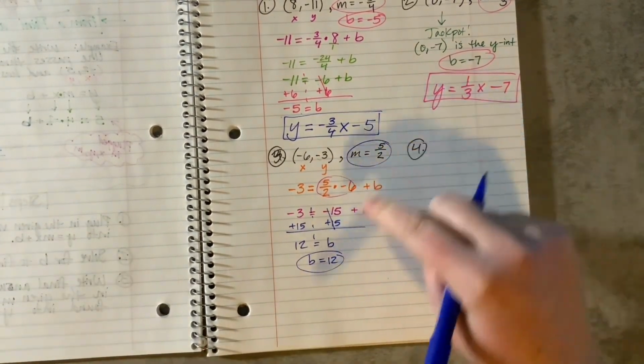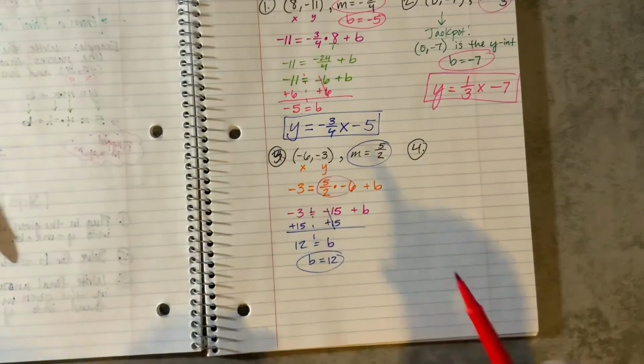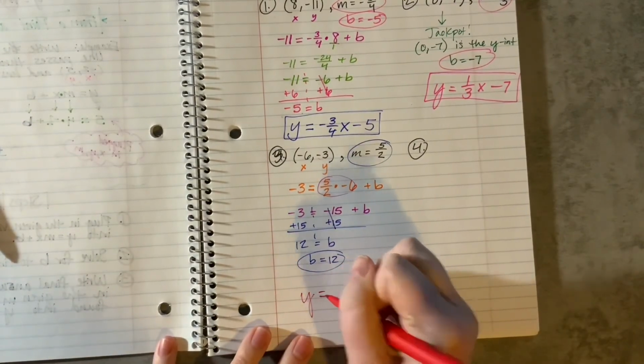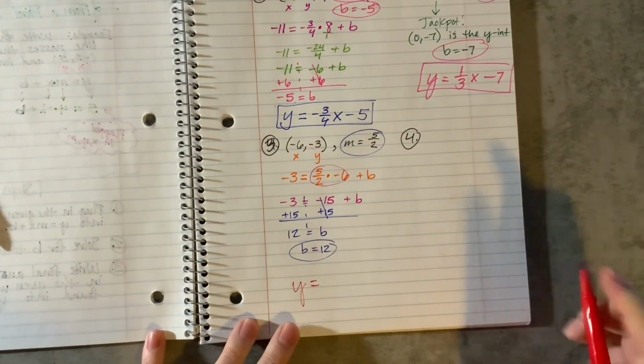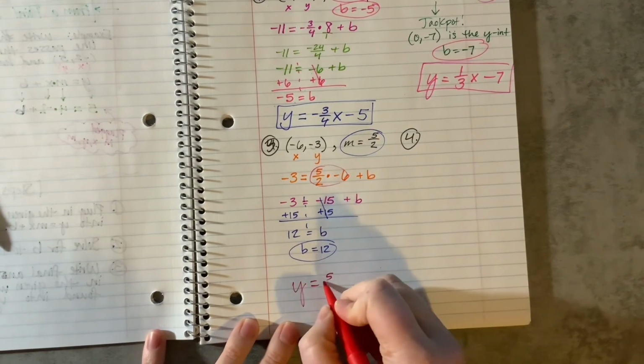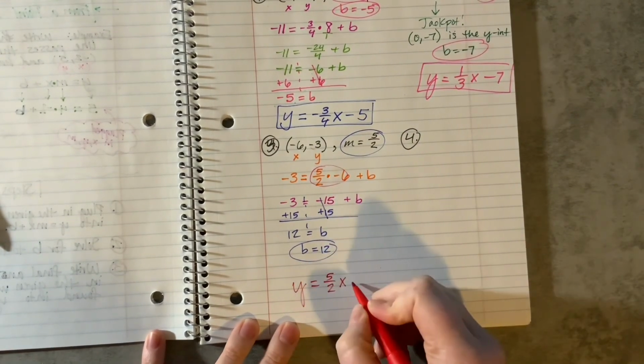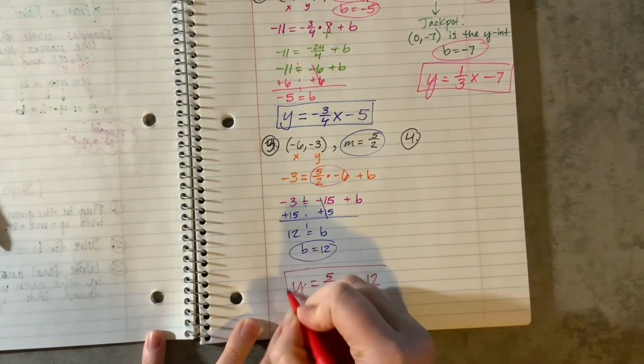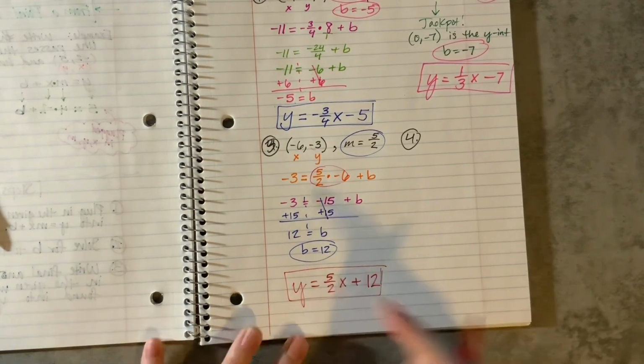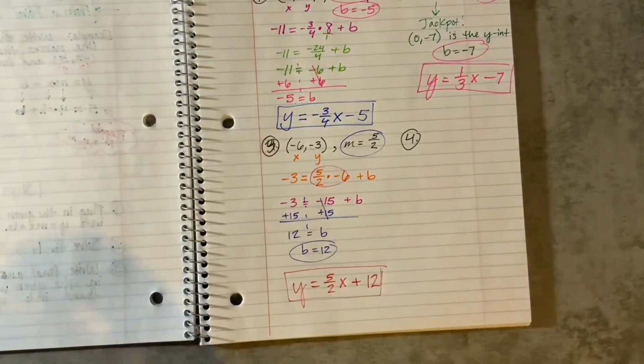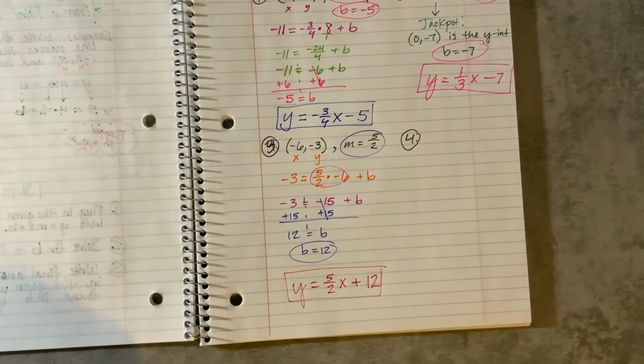Now that I know these two pieces, I can write the equation of the line. Final answer, y equals 5/2 x plus 12. And we add 12 because it's +12, okay? Okay, so hopefully that makes sense.